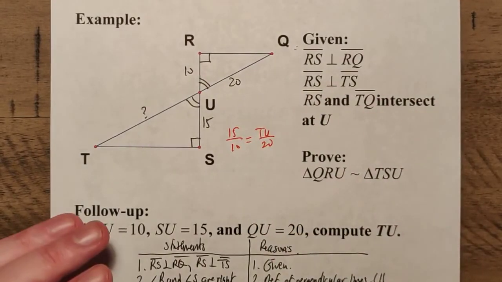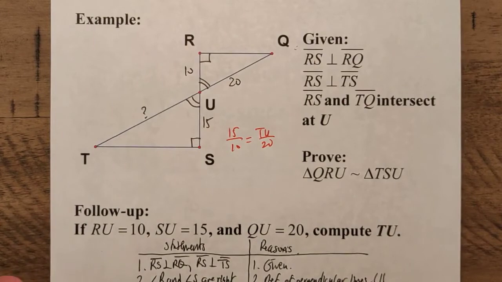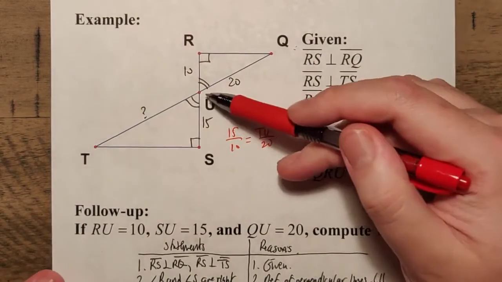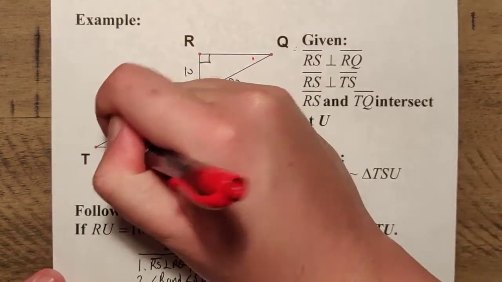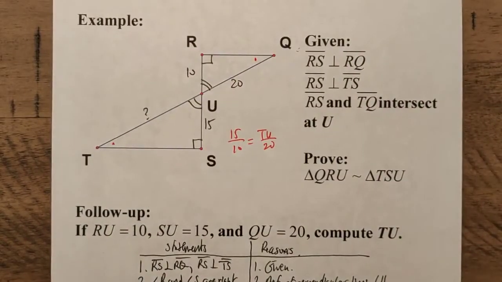Now, how do you know that? Why is this true? Well, let's take a look. We know that SU and RU are both opposite this red angle. If I mark this angle in red, they're both congruent corresponding angles.